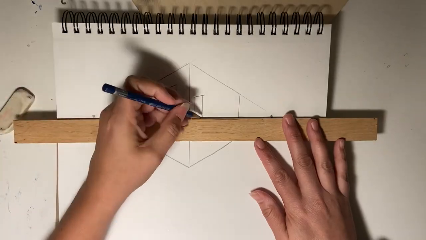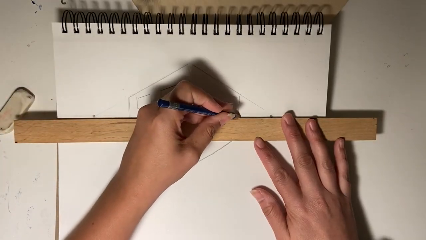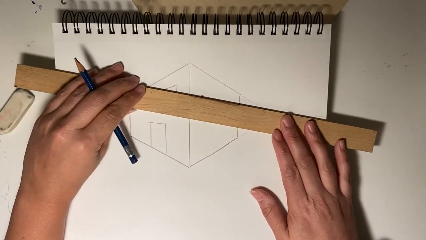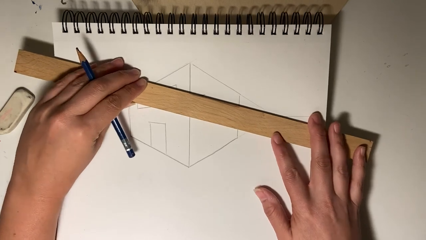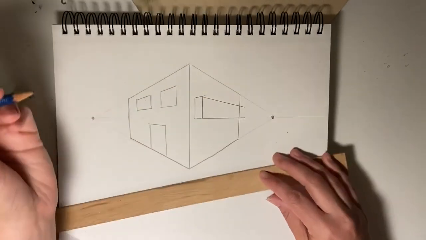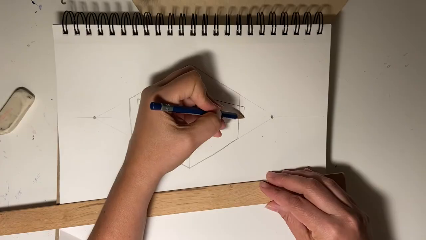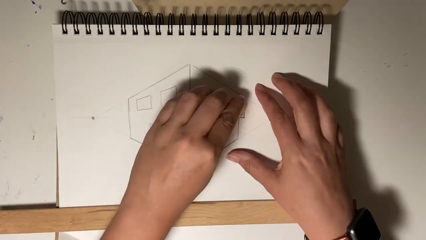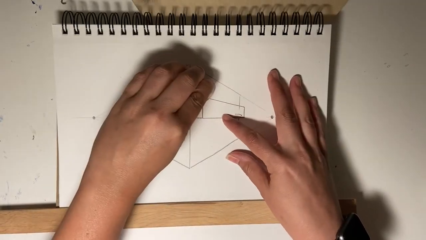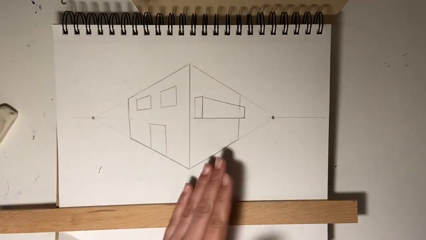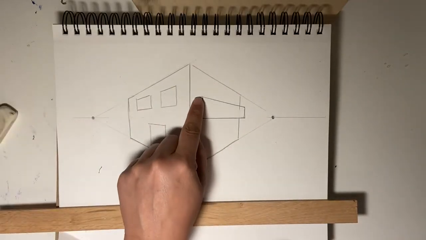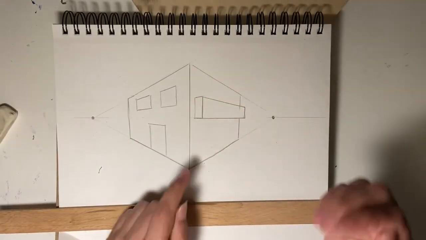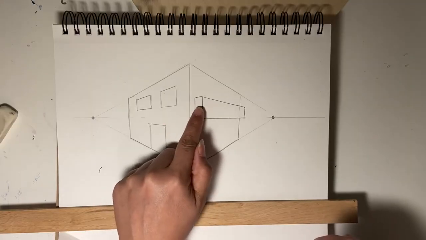It starts with a vertical line, ends with a vertical line. I'm going to get rid of these extra little marks I made. So now this part that sticks out and gives it some depth is parallel to this wall.